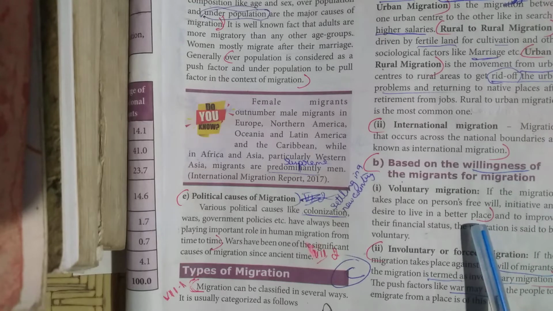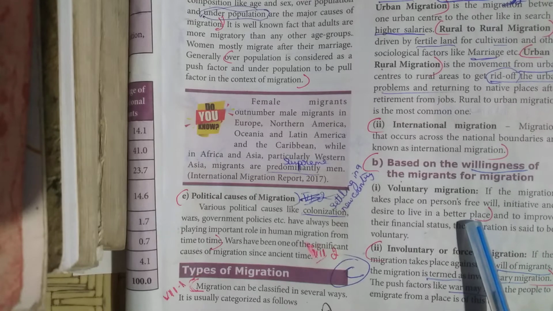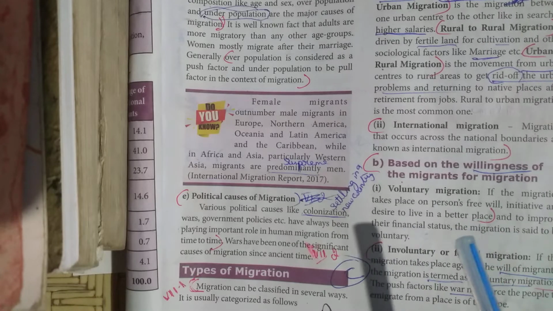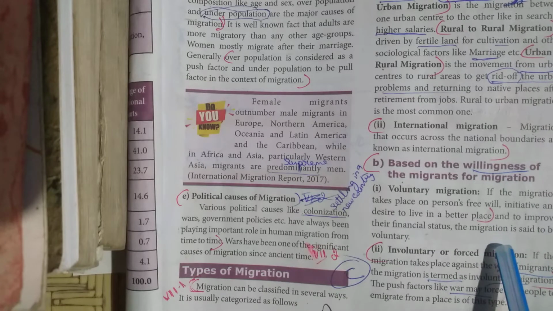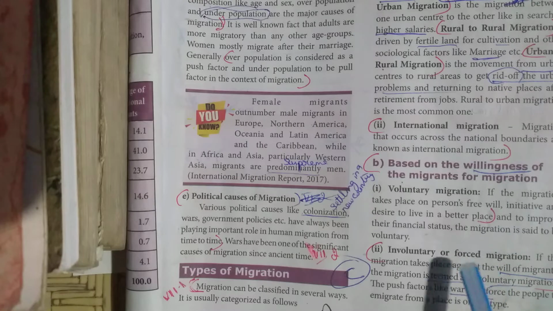If one person is willing to move from one place to another, it is free will and desire, so that type of migration is called voluntary migration.